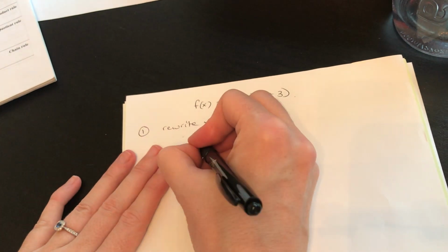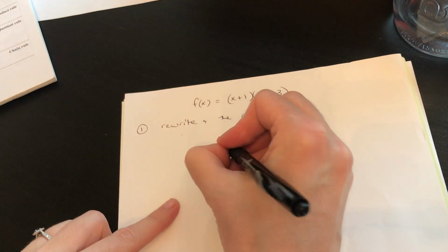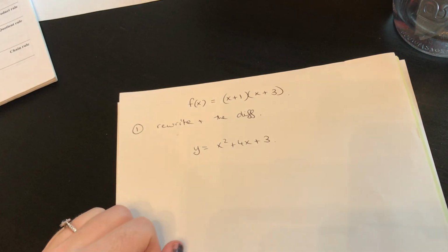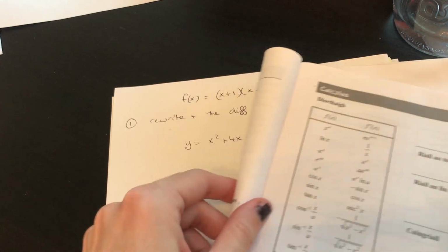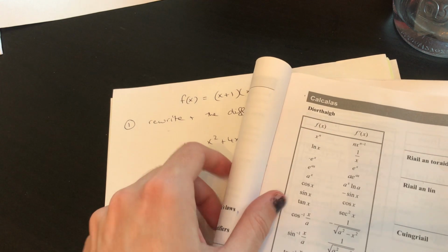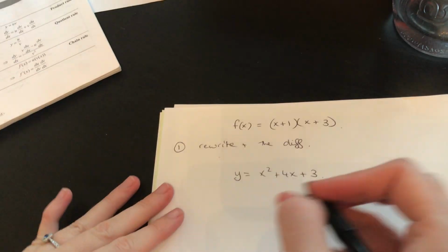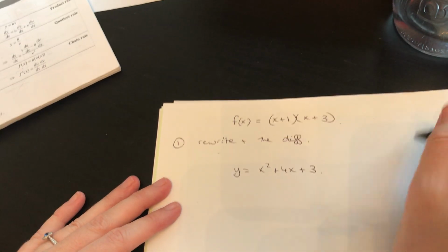Okay. So instead of f of x, I'm going to say y equals, and I'm going to multiply this out. When you multiply that out, you end up with x squared plus 4x plus 3. And now I go to my log tables. I'm hoping that something here is going to look like that. So x squared, yeah, a variable to be squared. I can bring the power down in front and subtract 1 from the original power. So if you want me to get the rate at which this function is changing, it's a U-shaped graph, etc.